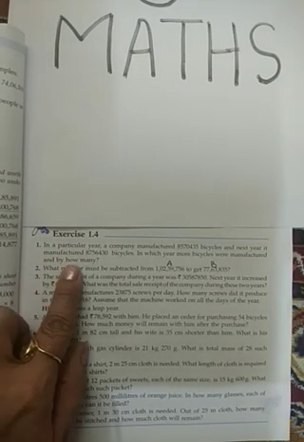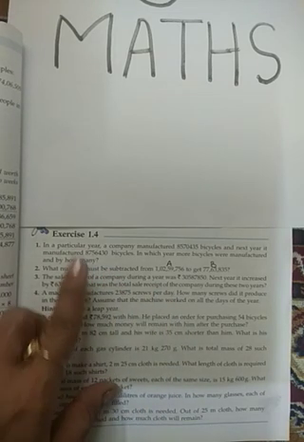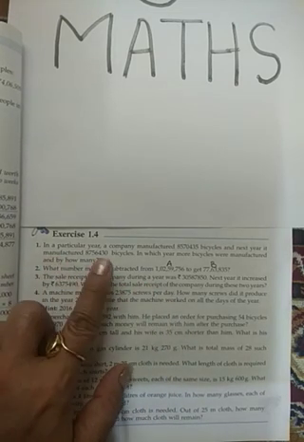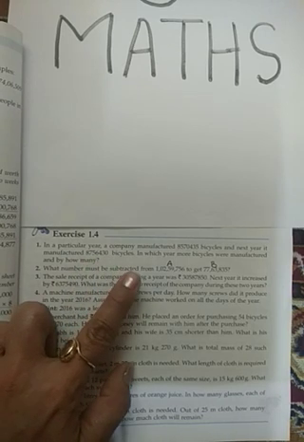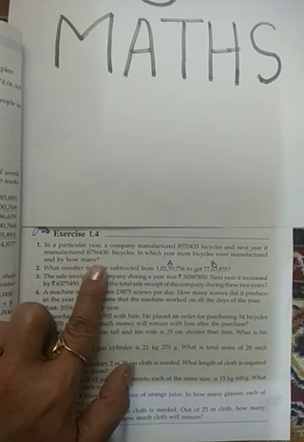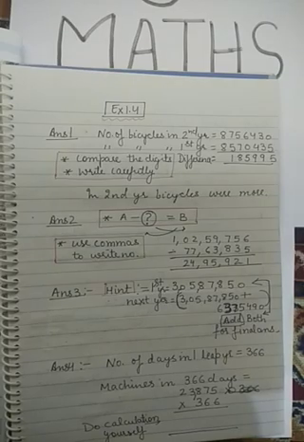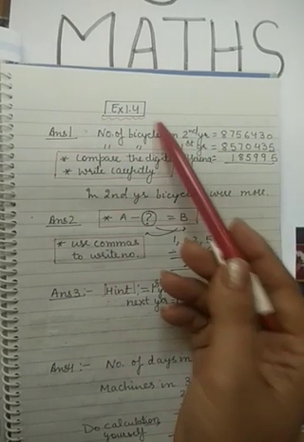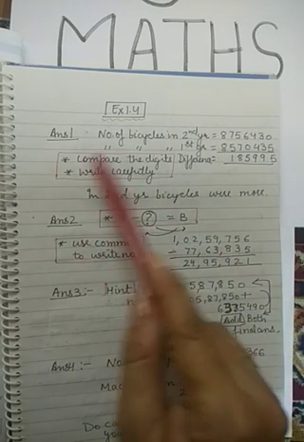Let us read it. In a particular year, a company manufactured this much of bicycle and the next year it manufactured these many bicycle. In which year more bicycles were manufactured and by how many? Yes? Let us look at the solution. Now, when you are doing this exercise solutions, you have to remember these things.